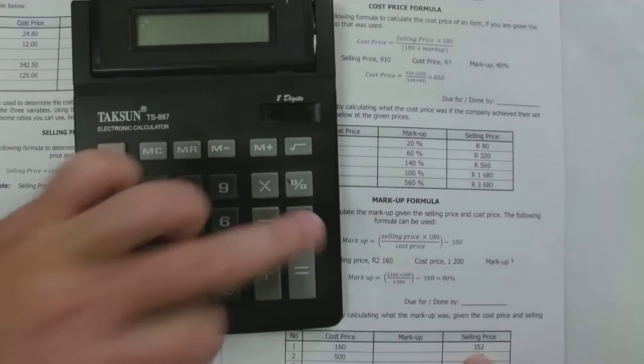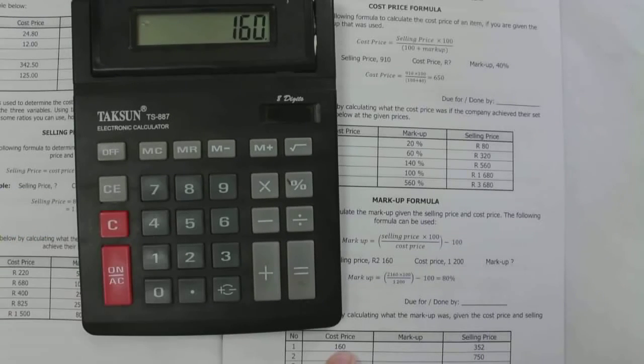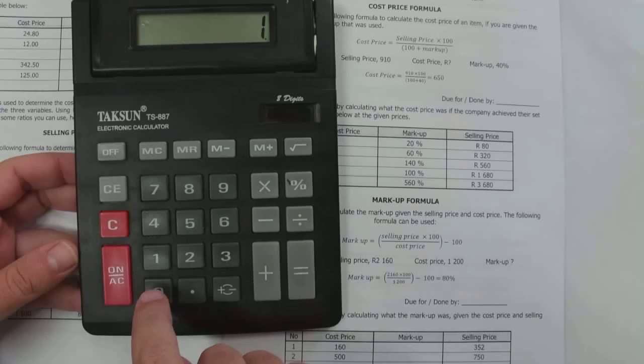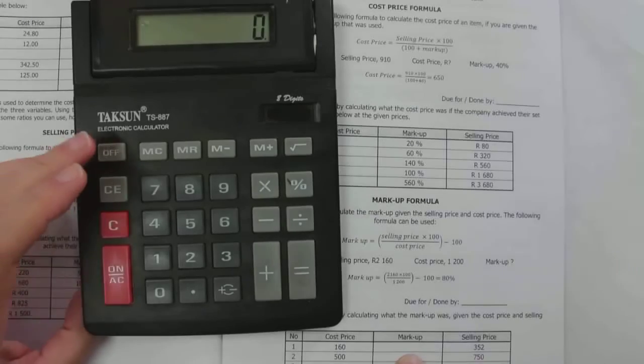And then I divide it by my cost price, which is 160. Following that, I minus it by 100 because I'm working on a percentage. My markup therefore is 120. So I'm taking my selling price, multiplied by 100, and then dividing by cost price. Once I've done that, I subtract 100, and then I get my markup percentage. So in this case, my markup percentage is 120.